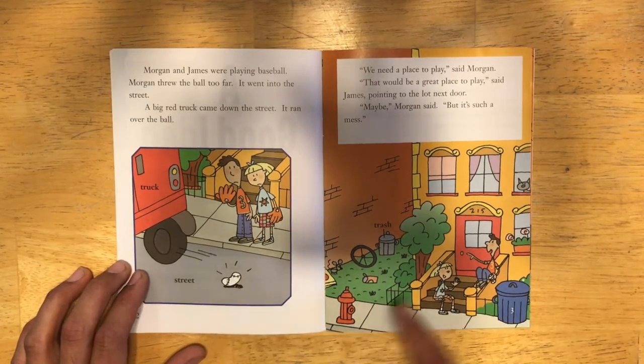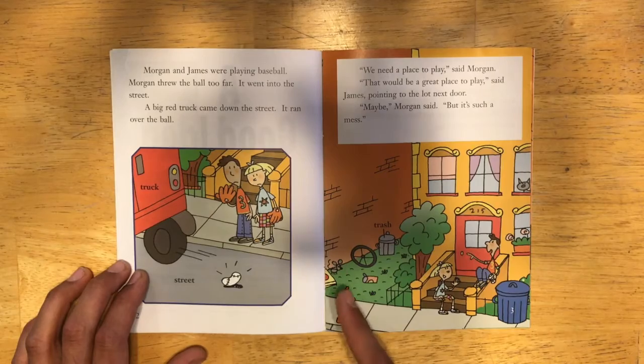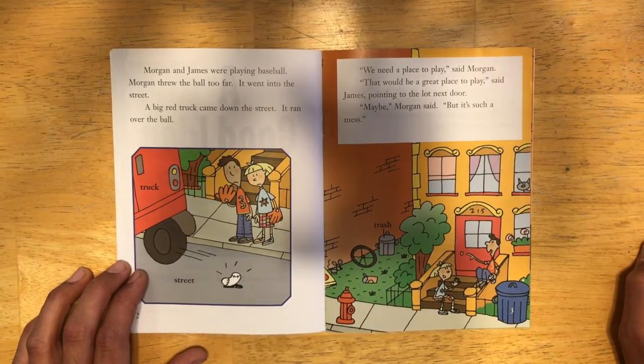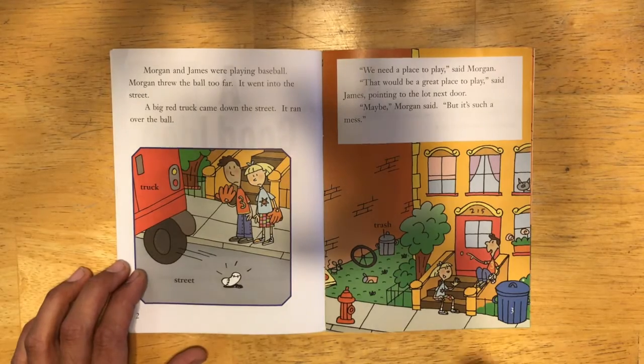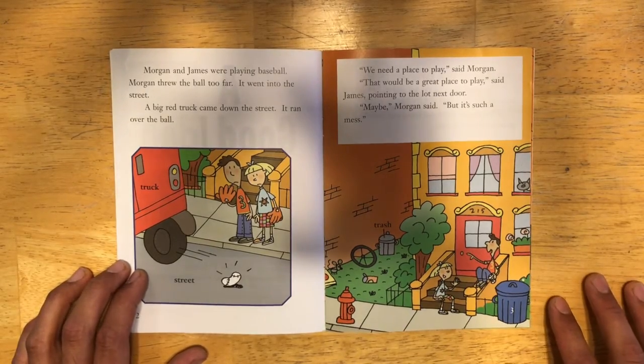Do you see the lot that James is pointing to over here? So he thinks that that would be a nice place to play, but Morgan says that there's a little bit too much trash over there for them to play.